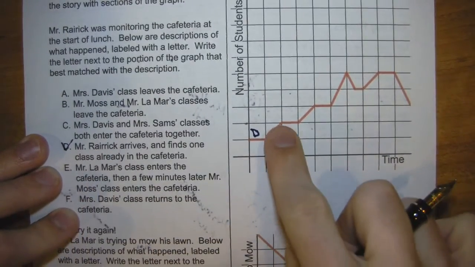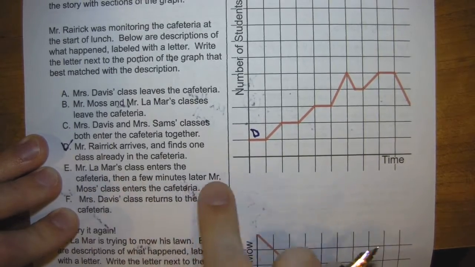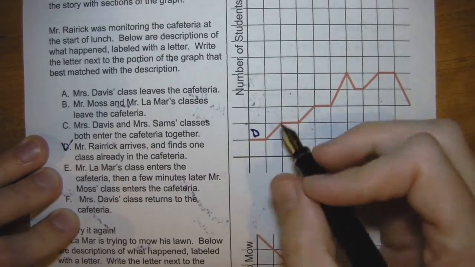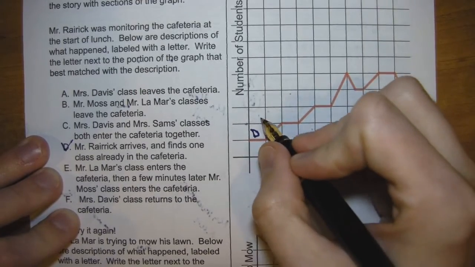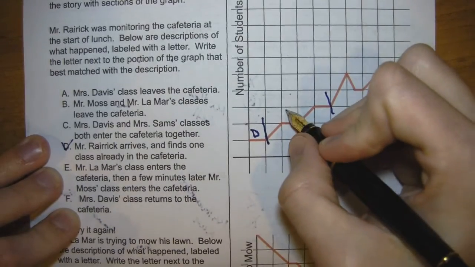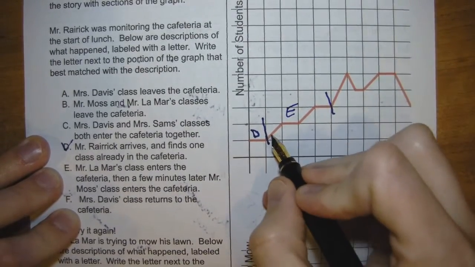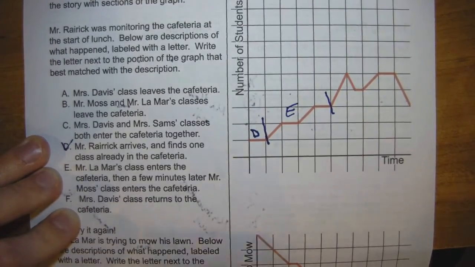But then it says other classes entered. And in this case, it says Mr. Lamar's class enters and Mr. Moss's class is entered a few minutes later. So this could be Mr. Lamar's class, and then this could be Mr. Moss's class. So from about here to here, we'll say that this is for E. All right, Mr. Lamar's class enters, then Mr. Moss's class enters. So two classes entered together. Check.